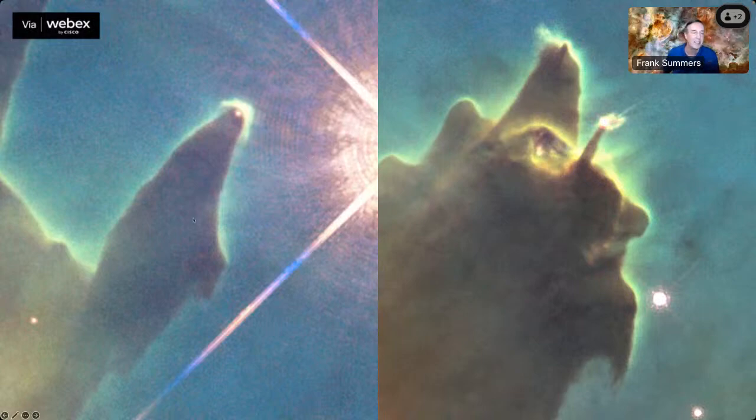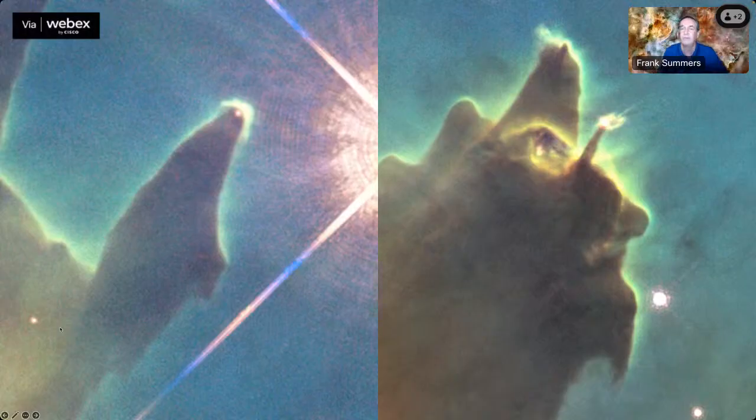Turns out on the left side, you've got this pillar, this finger sticking out here, and you've got this little star. And you go, could that be a newborn star? Yes, it could, because it's at the tip. But it looks kind of like this other star over here. And so how do we know? Answer, of course, is what did Webb see?